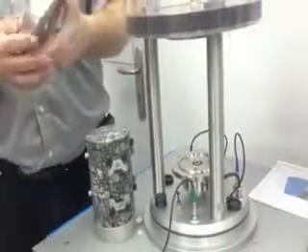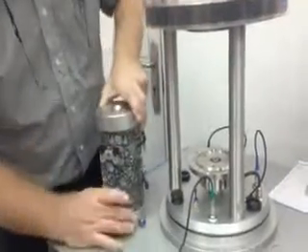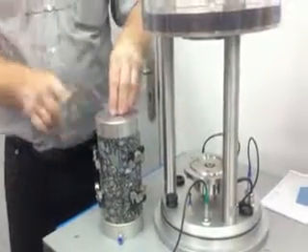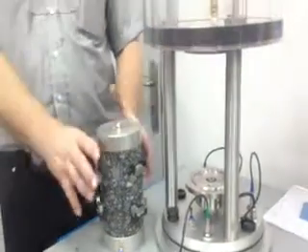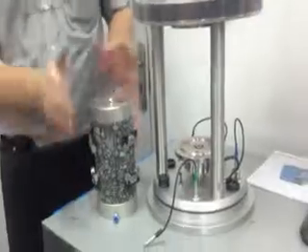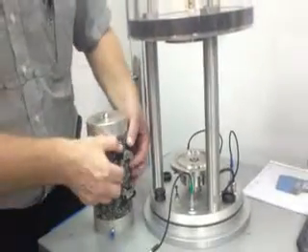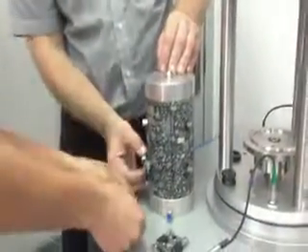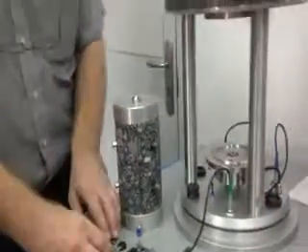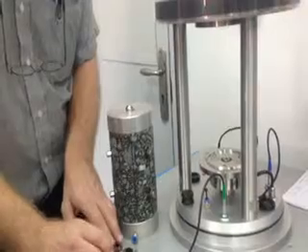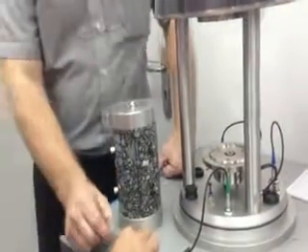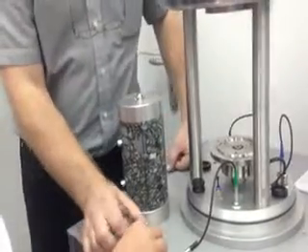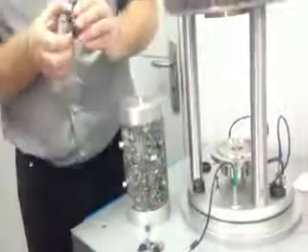Here's the sample, with a top platen and a base platen. Depending on the test requirements, you may put a membrane over for confining. The targets matter here.